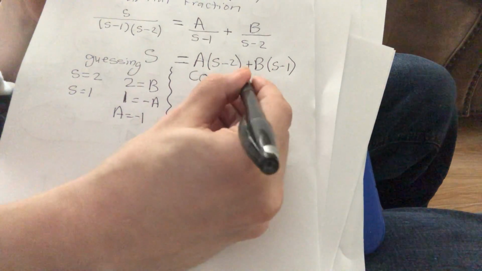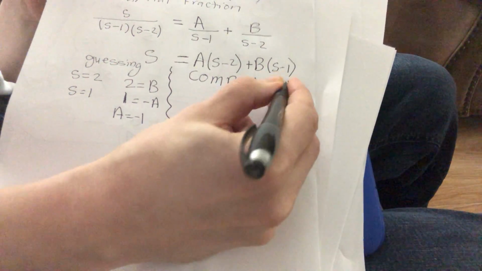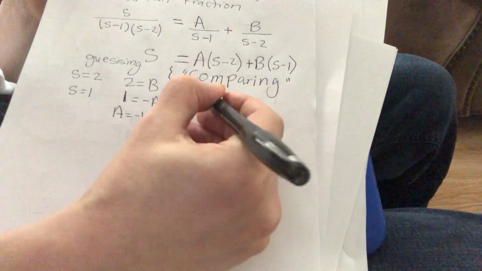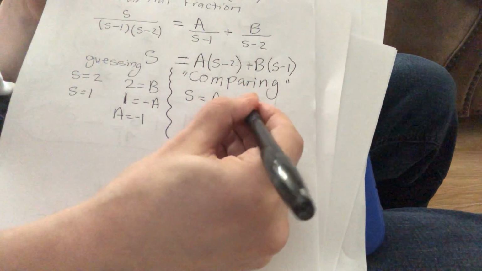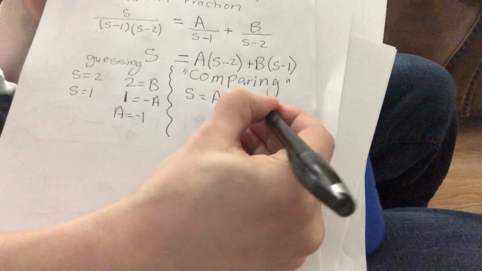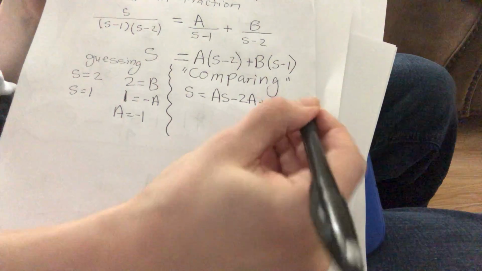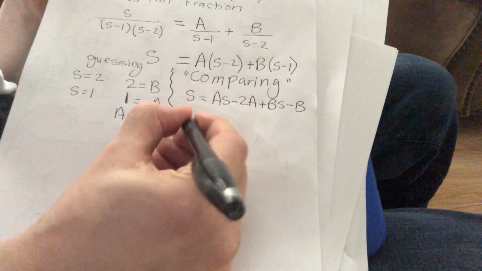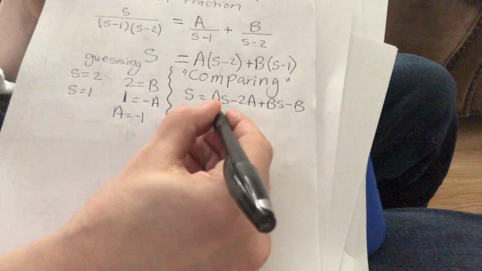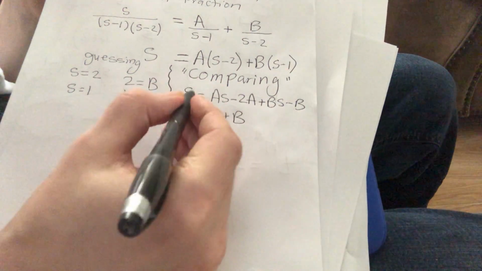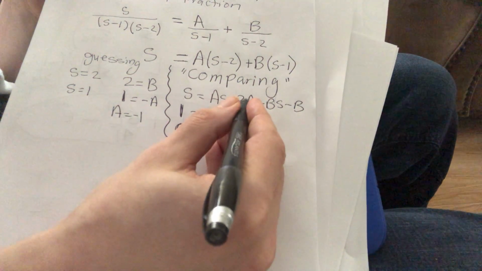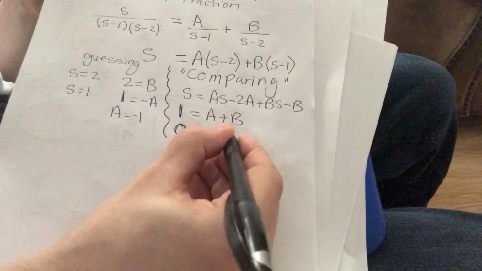The idea of comparing coefficients, you would say here we have s. I take the a inside, would be as minus 2a. The b inside, bs minus b. Now the s here has a coefficient 1. The s here has a and b. There is no number by itself, so we say 0. And the number that's by itself here is minus 2a and minus b.